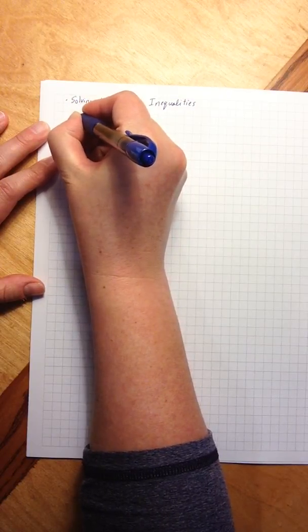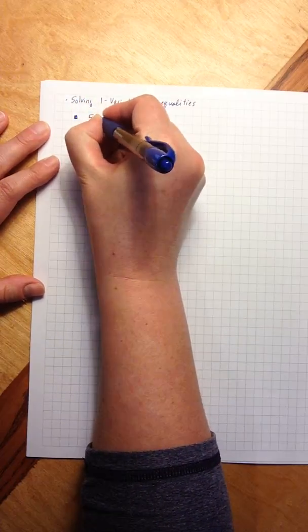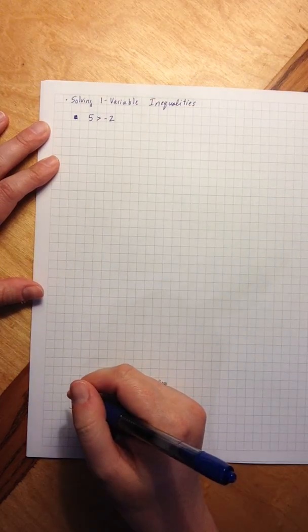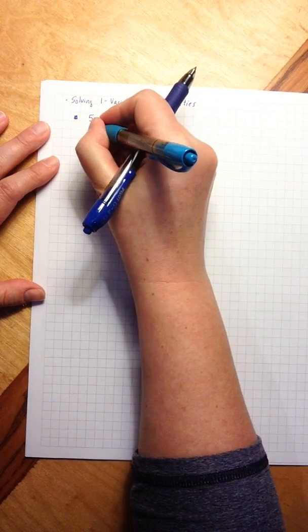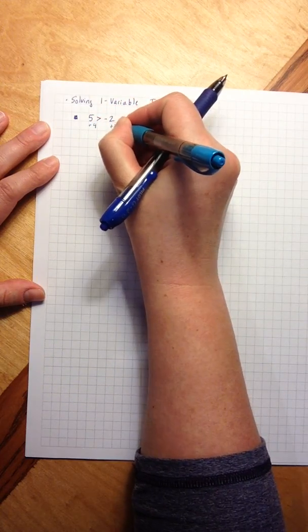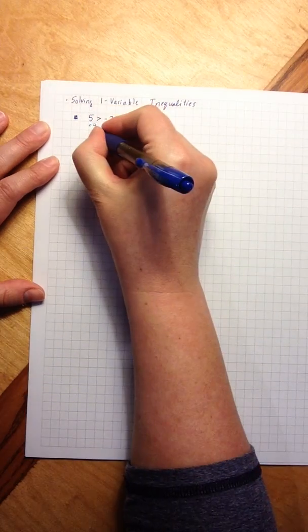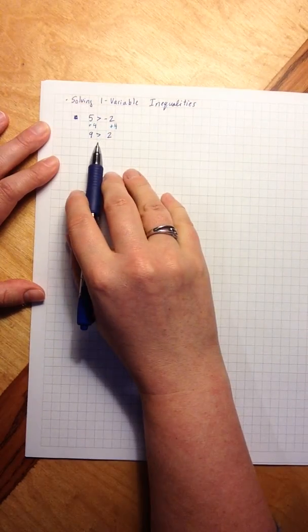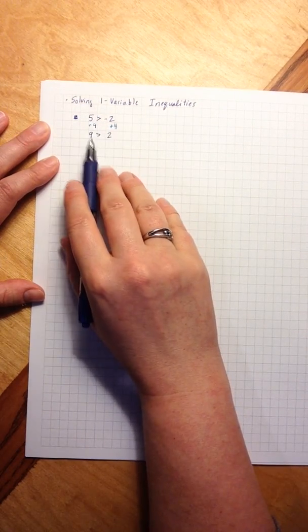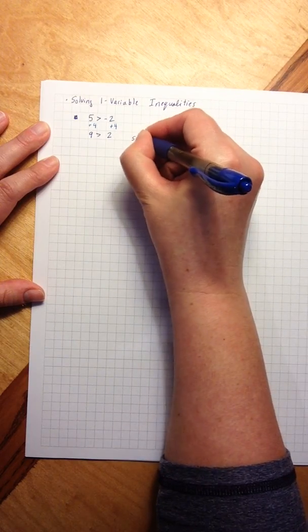So we're going to start with an inequality. 5 is greater than -2. And we're going to test some of our steps. So we know that with equalities we can add to both sides. So we're going to try that here. And we want to see if our statement stays true. And it does. 5 is greater than -2. 9 is greater than 2. So still true.